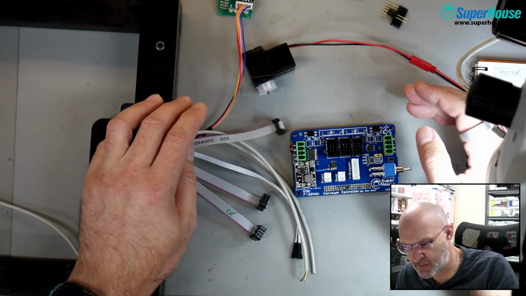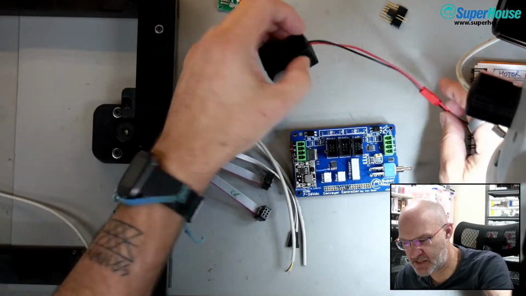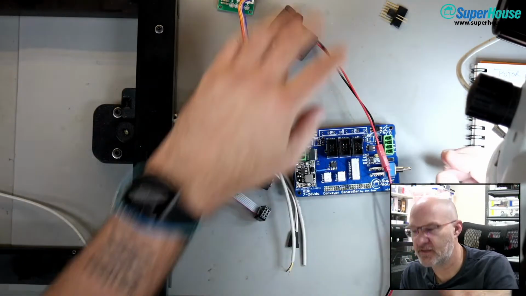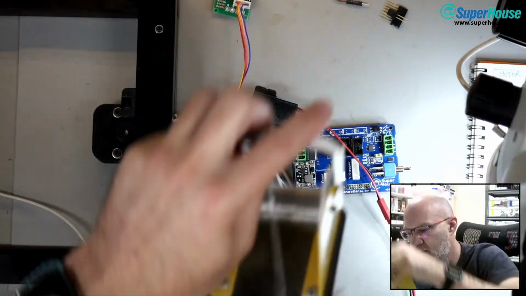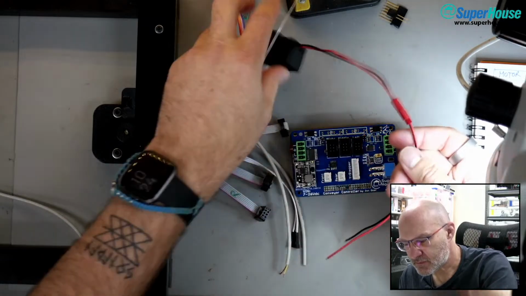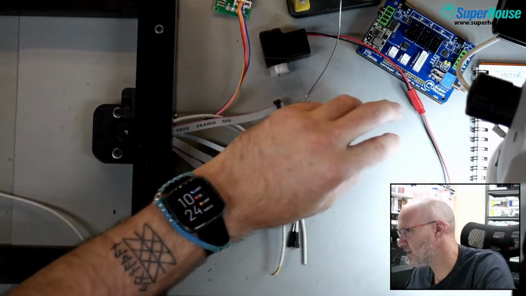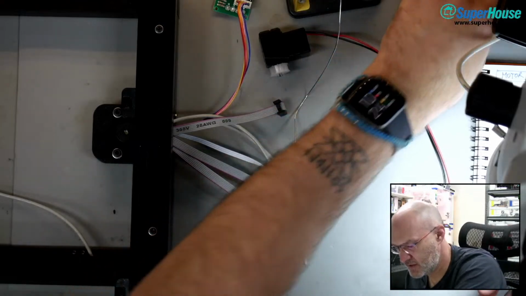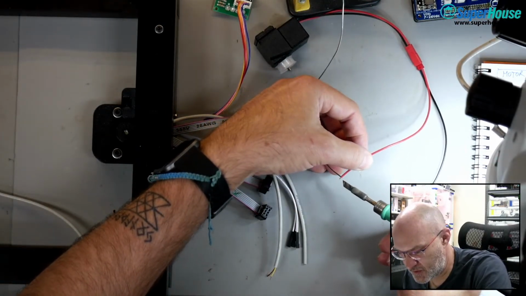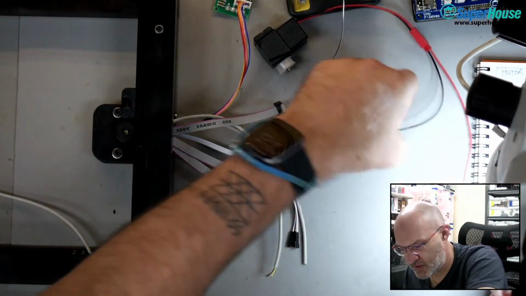Probably doesn't really matter that much, but I think for the sake of seeing this thing move, what we should do is connect the motor for driving the conveyor. So these are already tinned. Is my iron on? Yes, it is. And I'm going to solder these onto the other bit of wire.